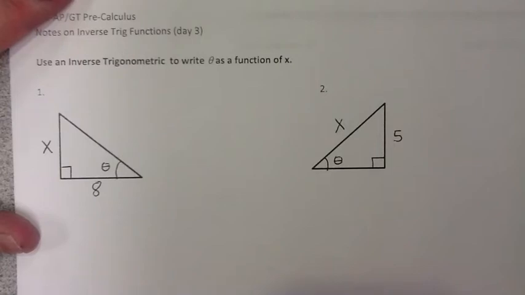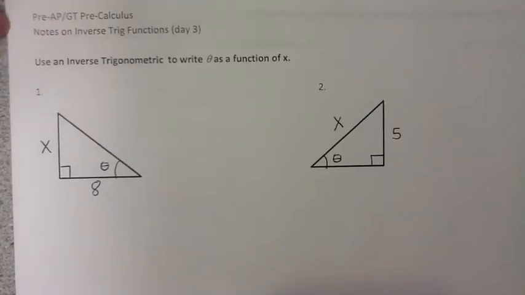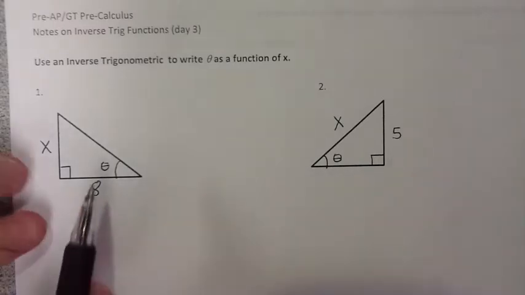Hello, welcome to day 3 of inverse trig functions. Today we're going to look at how we can use inverse trig functions to write an angle as a function of x. And this is pretty easy to do.